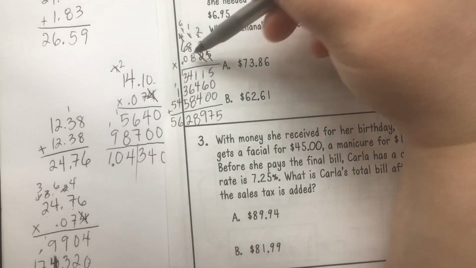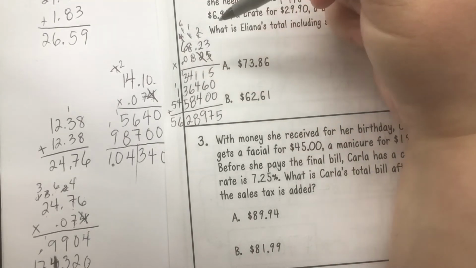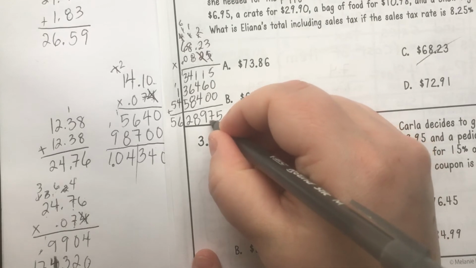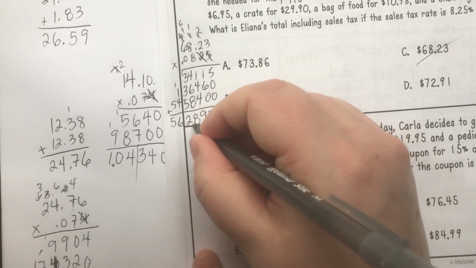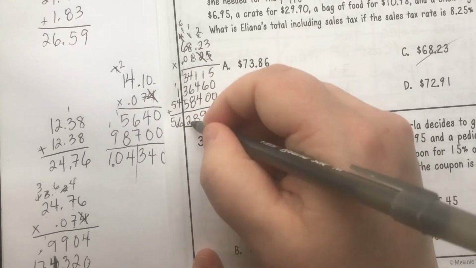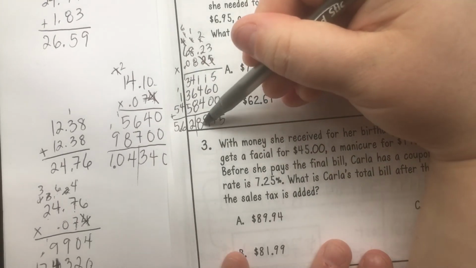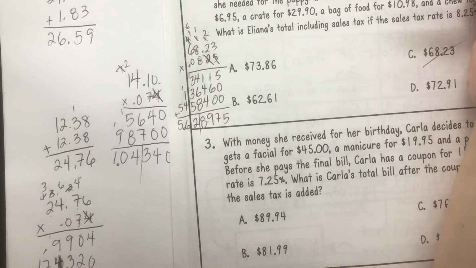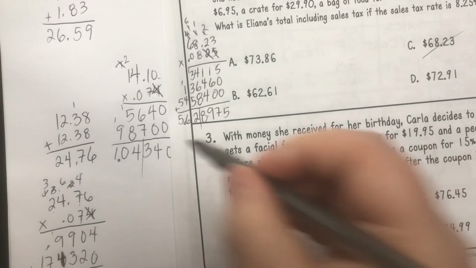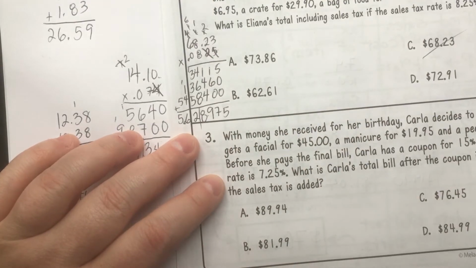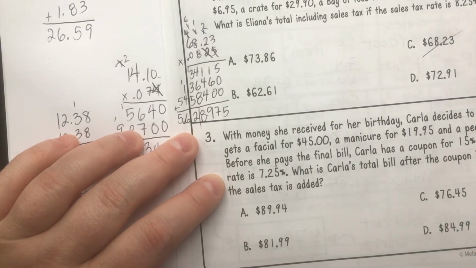How many decimals are there? 6 of them. 1, 2, 3, 4, 5. Whoa. 1, 2, 3, 4, 5, 6. There's our money. Okay, what does the 8 make the 2 do? 8 makes the 2 go up, so we are going to round this. Our tax is, so we have 68.23.